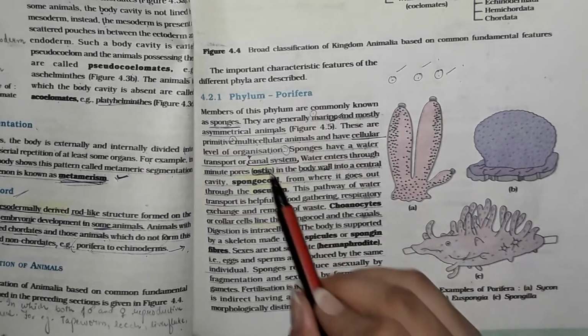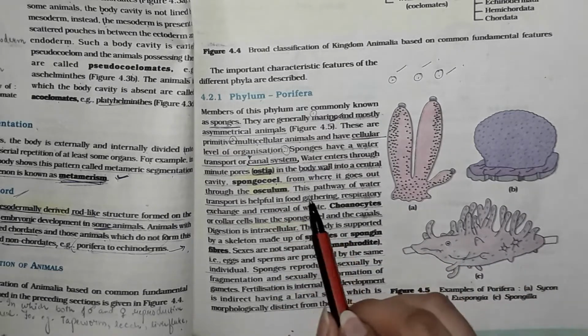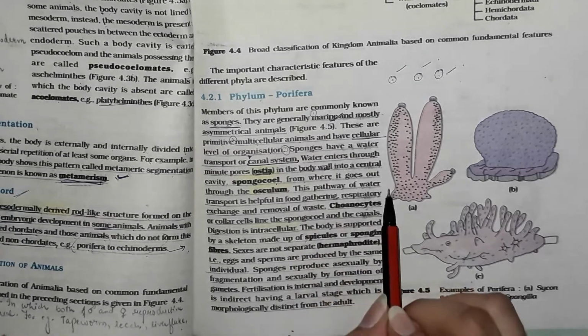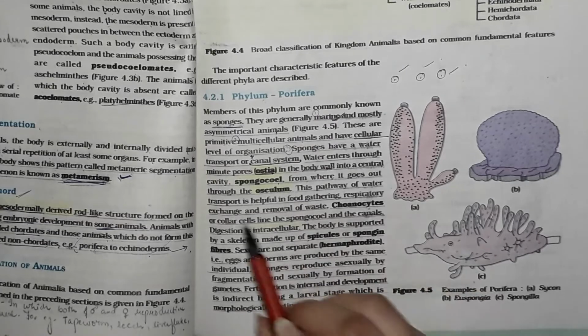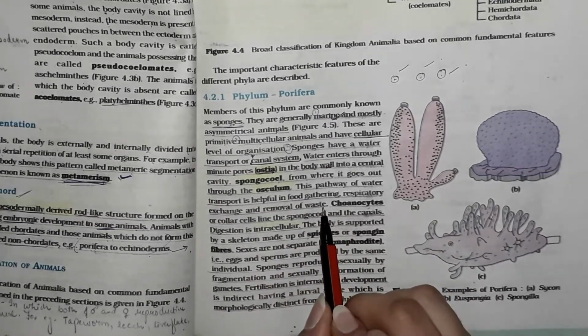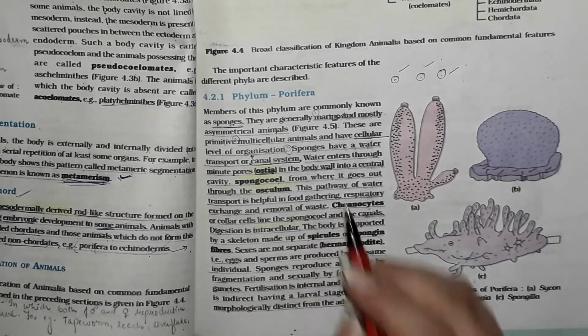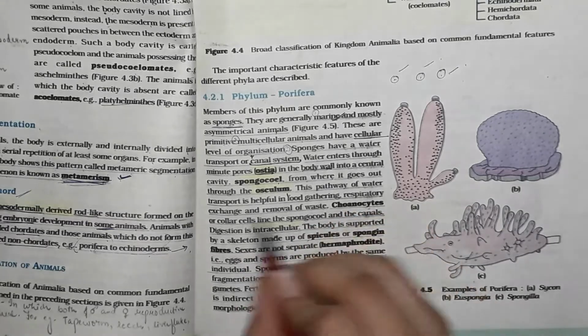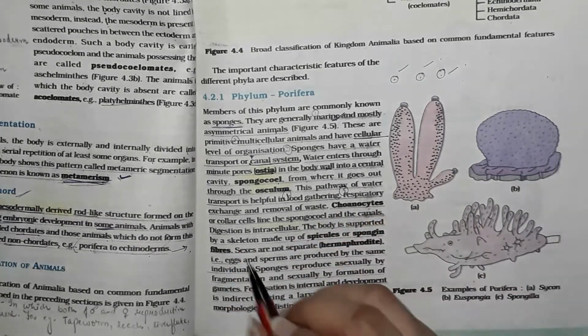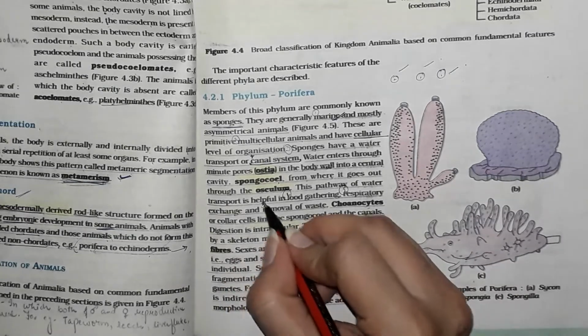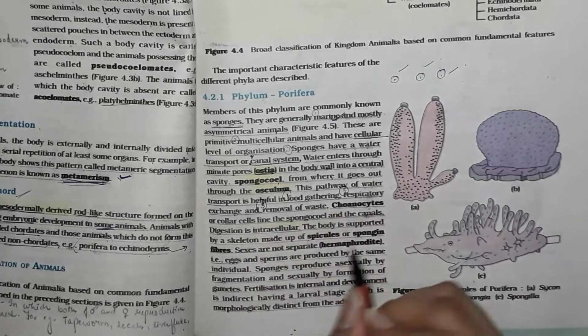So what happens with this canal system? This canal system is the pathway of water transport which is helpful in food gathering, respiratory exchange and removal of waste. These three points are very, very important. The first function of this water transport is food gathering. The second function is respiratory exchange. The third function is the removal of waste.